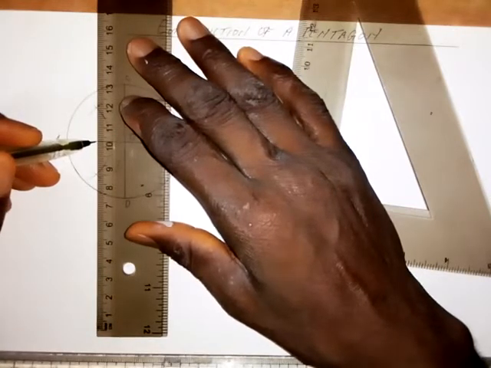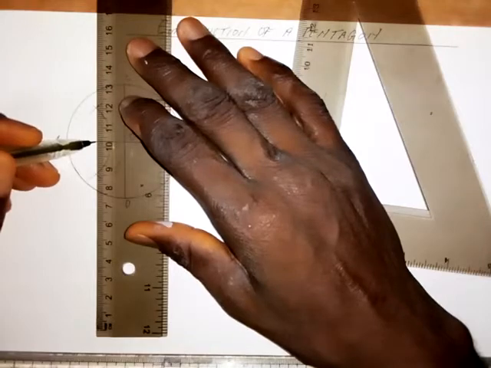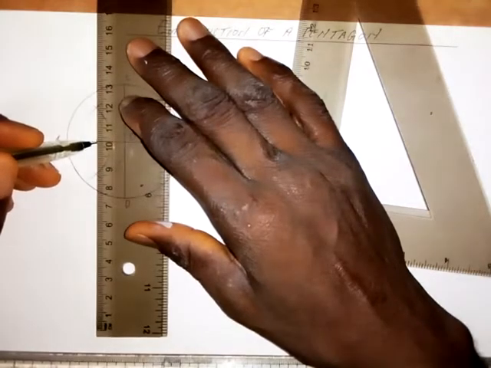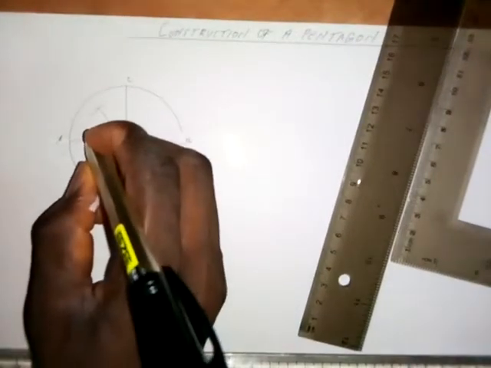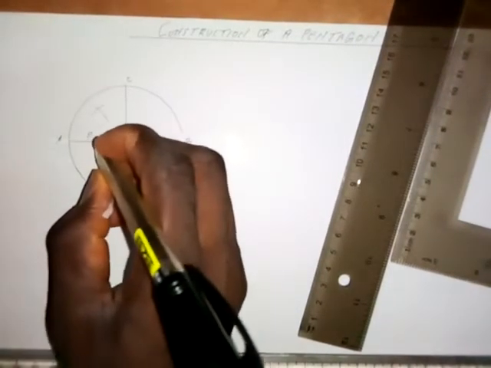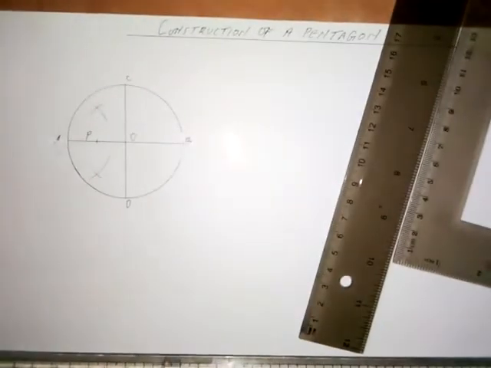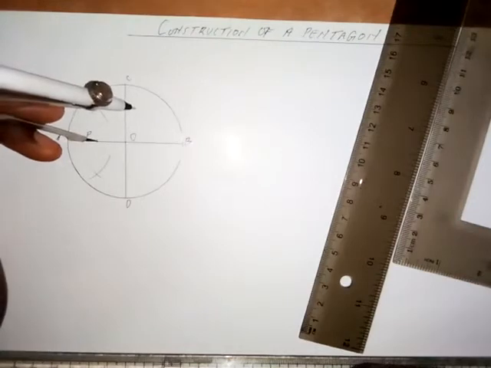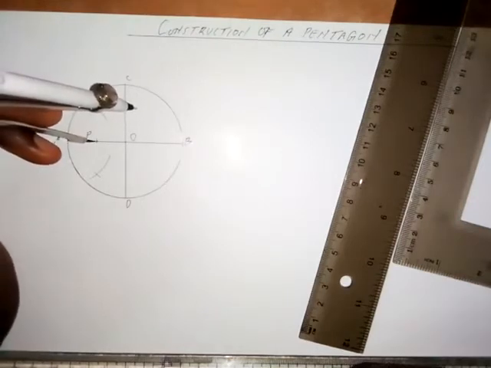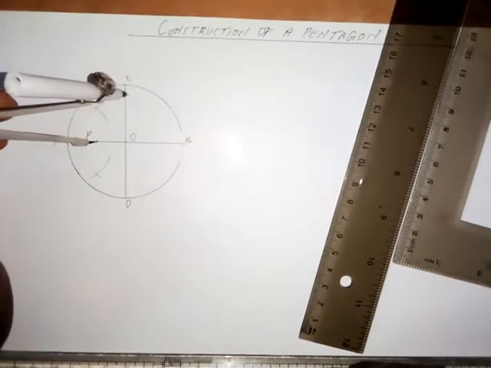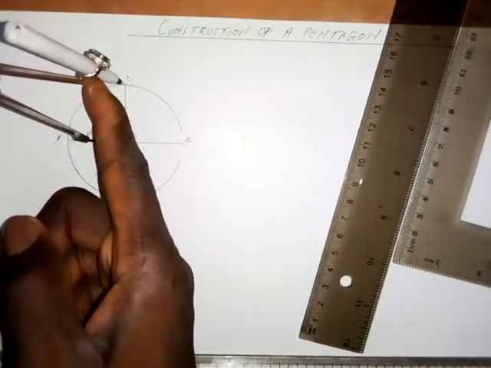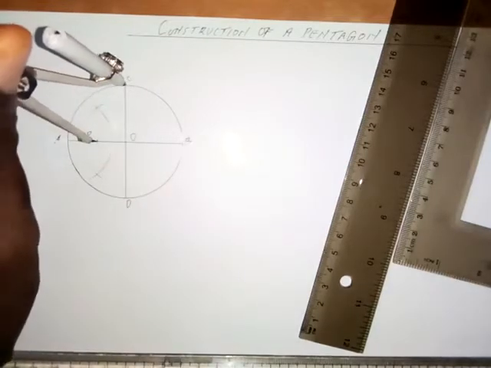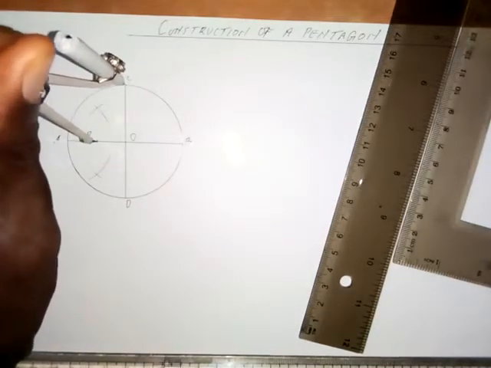This is the midpoint; let's call it point P. Then put your compass at point P, which is in between AO, and extend it to point C on the circle and draw an arc.